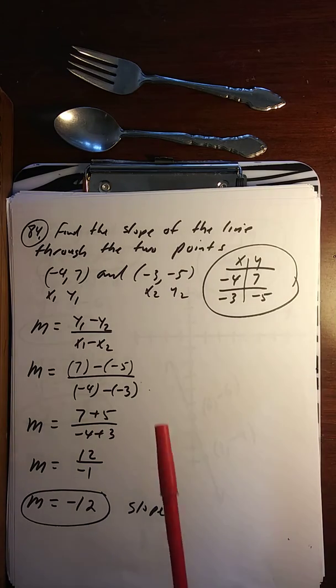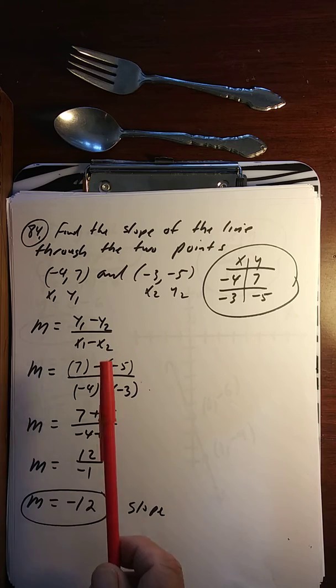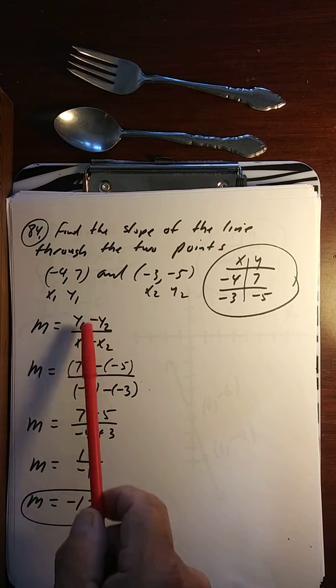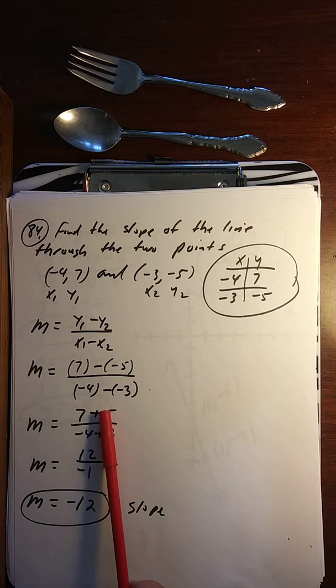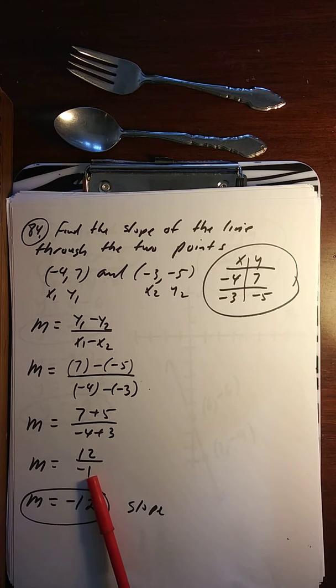Find the slope of the line through the 2 points. So put the numbers in there. Again, y1, y2 on top, and x1, x2 in the bottom. So we have 7 minus a minus, which will be plus. This will be negative 1. 12 divided by negative 1 is a negative 12. The slope.